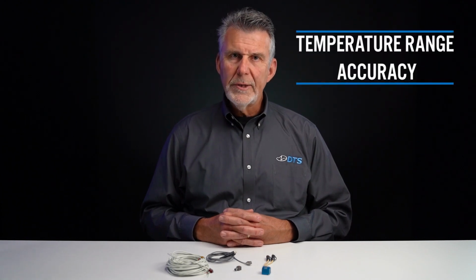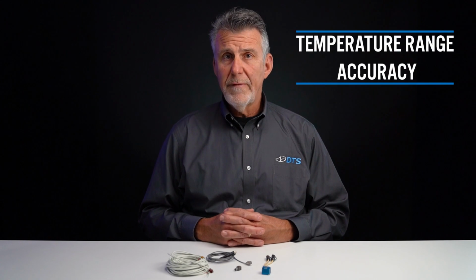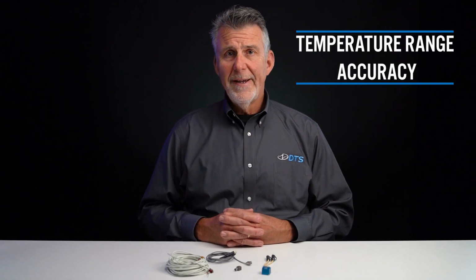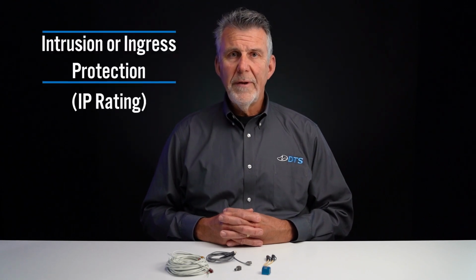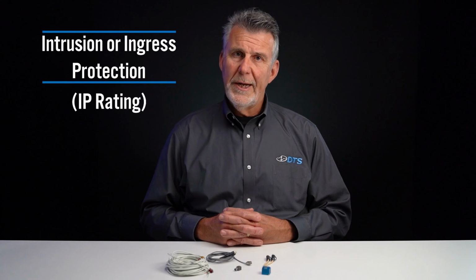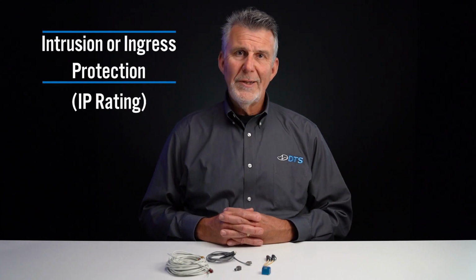Last but not least are any environmental considerations that might drive your decision when choosing an accelerometer. The top 2 concerns really have to do with how well the sensor makes accurate measurements over the temperature range it's rated for, and this includes things like the stability of the sensitivity and the 0 level, and then very basic properties of intrusion protection. Is the sensor protected against dirt and dust and moisture?